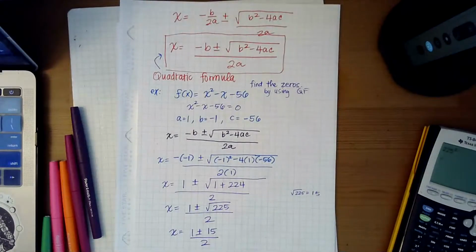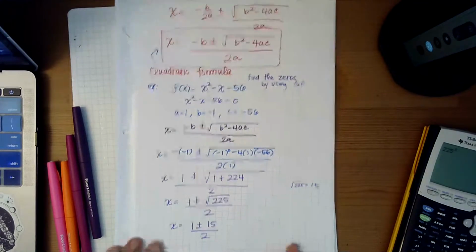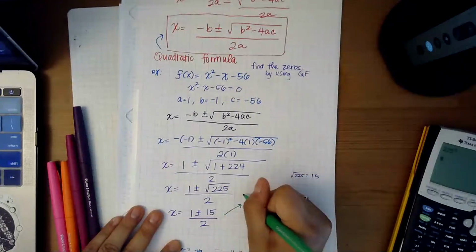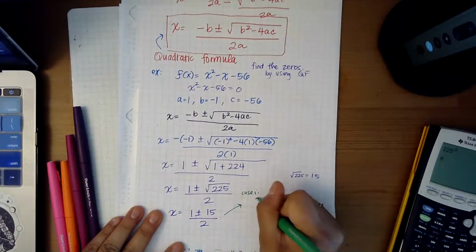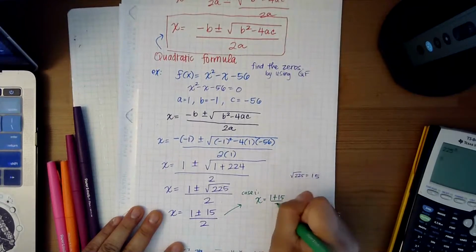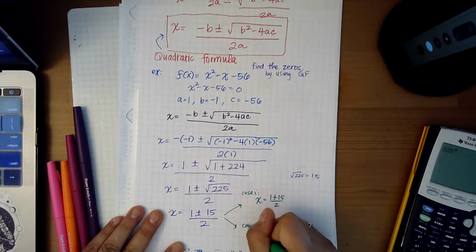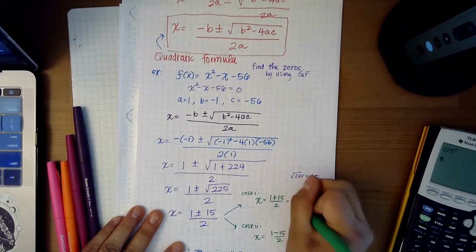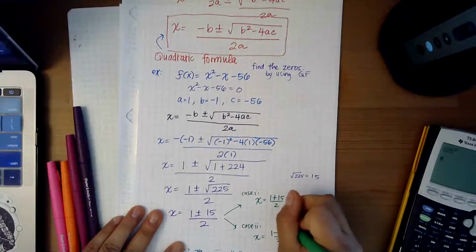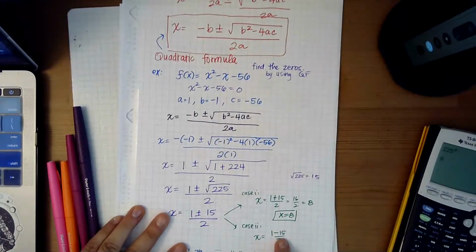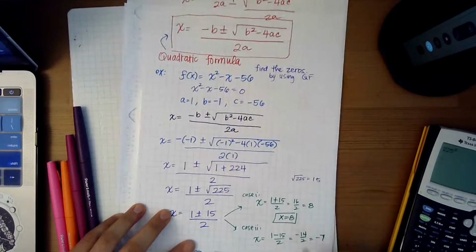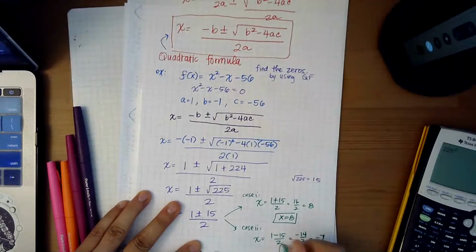Now this is the most important part: I'm going to separate this into the plus summation and the negative. So this is going to say option A, or case 1, x equals 1 plus 15 over 2. And then I have the other one, which is case 2, x equals 1 minus 15 over 2. So 1 plus 15 gives me 16 over 2, which is 8. So I have x equals 8. And over here, 1 minus 15 gives me -14 over 2, which is -7. And this gives me x equals -7.